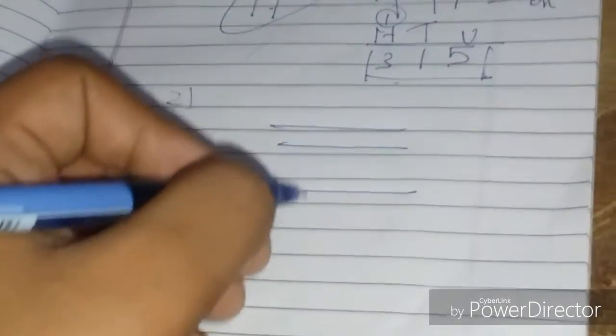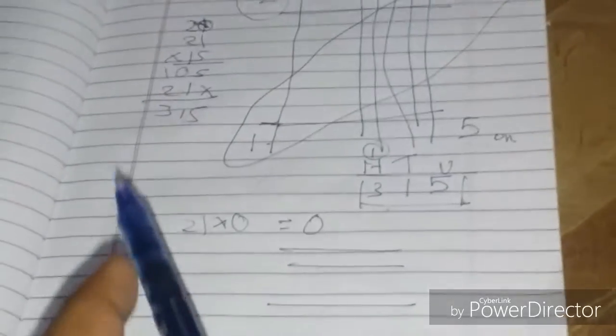Now we have 0 lines here. Wait a second. 0 lines makes absolutely no intersection. That's why 21 into 0 is 0. So here is a simple way to see why 21 into 0 is 0.